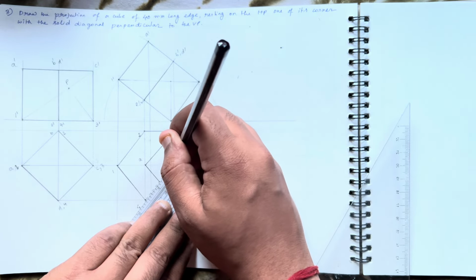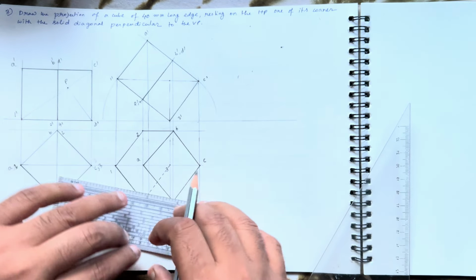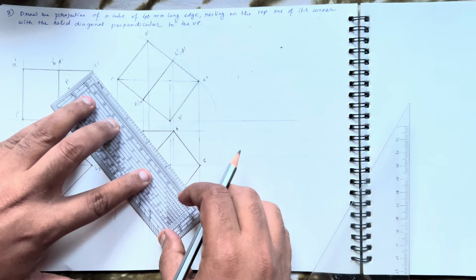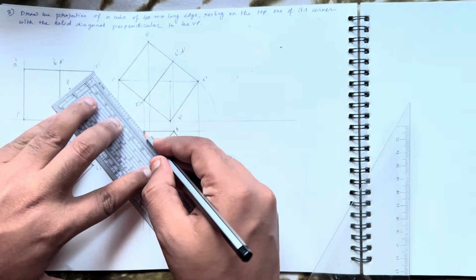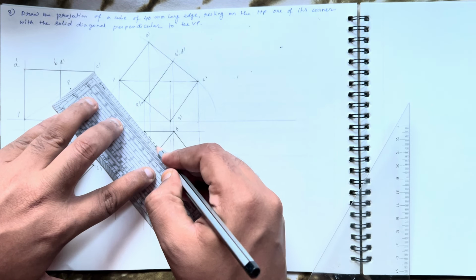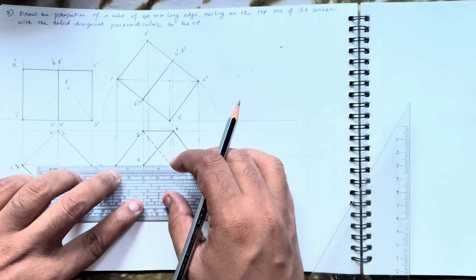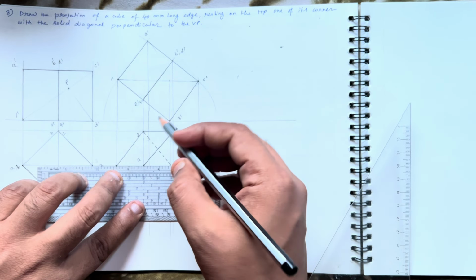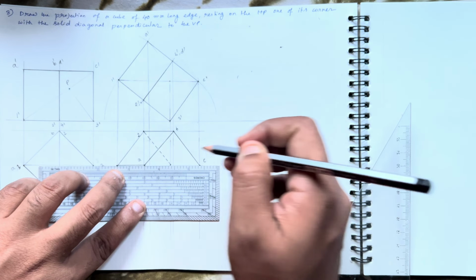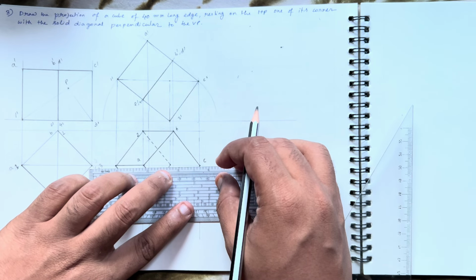Better you give the naming after this. So, this is also visible, but this is not visible.